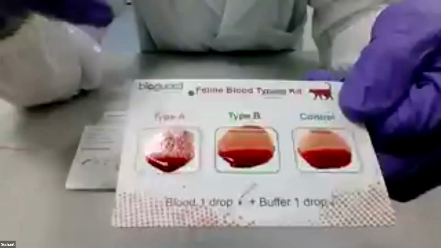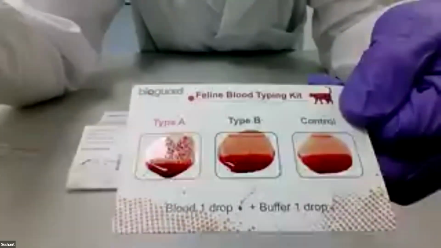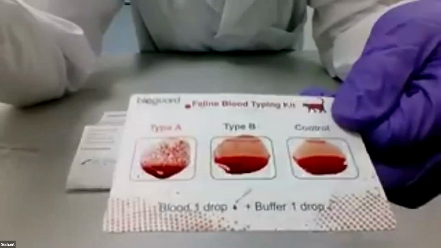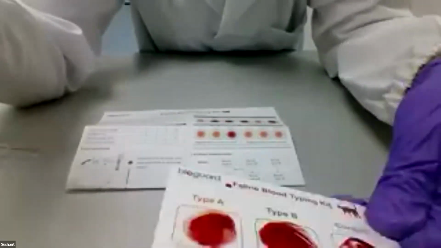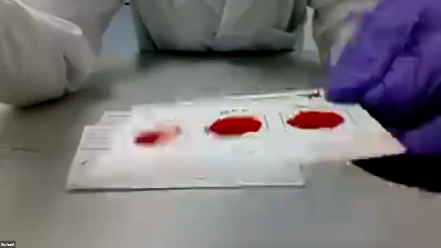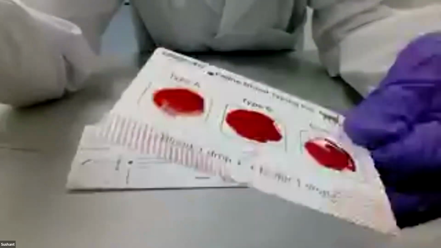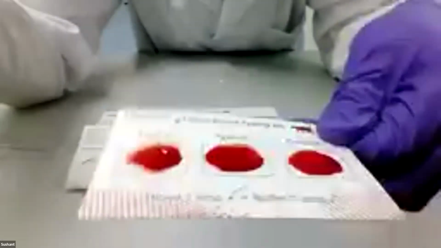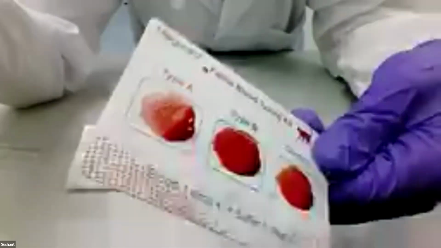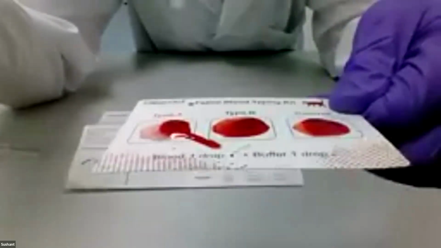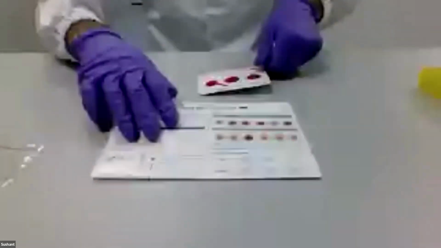So this clearly showed you an easy procedure, how fast you can identify the blood group. You can see very clearly in B there is no embedded lectin or any other protein. And in the first well, you can see the agglutination reaction very clearly.